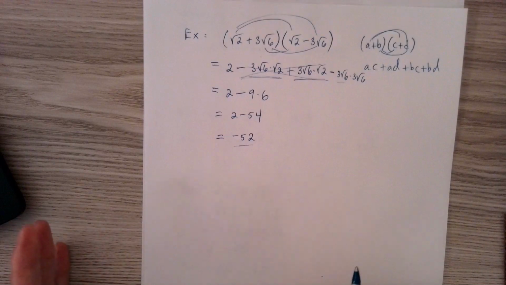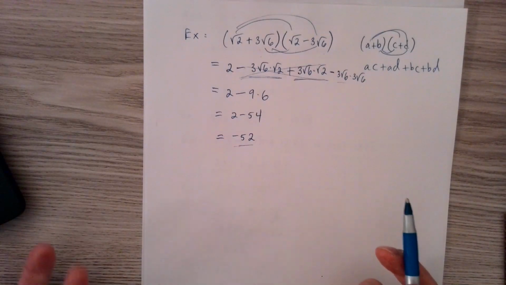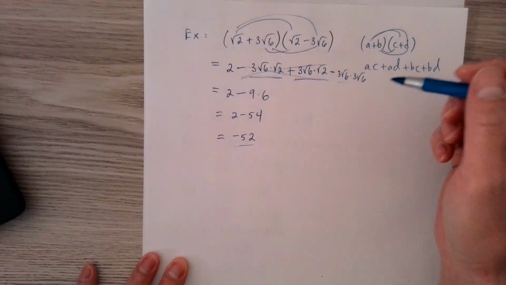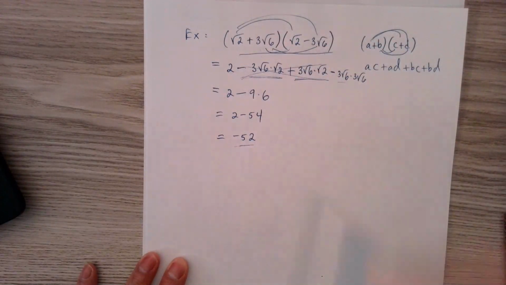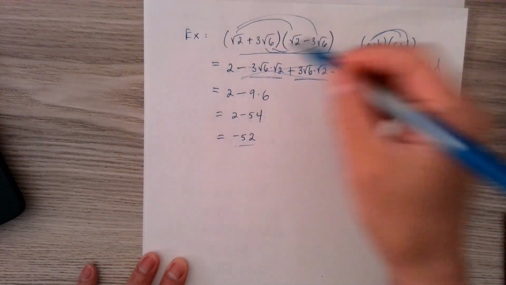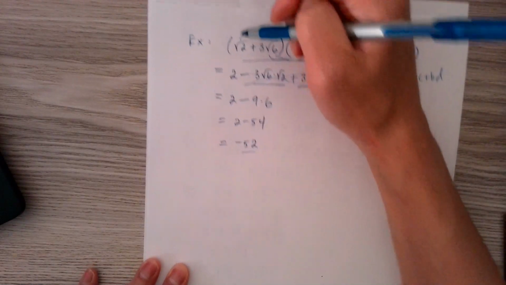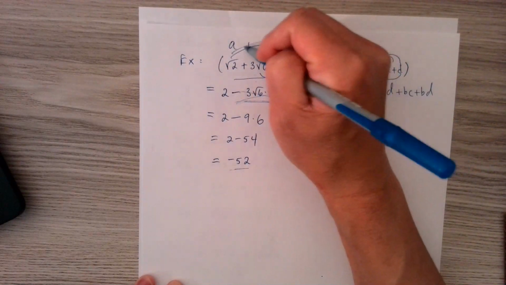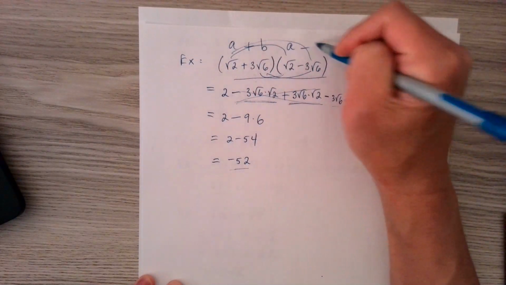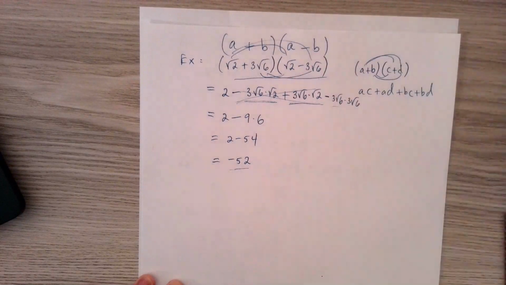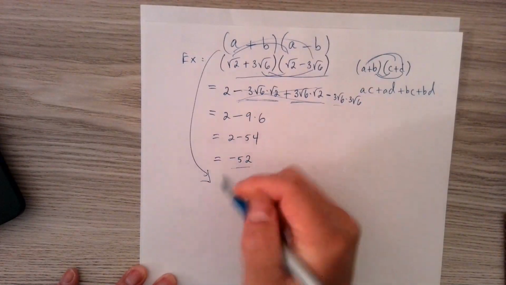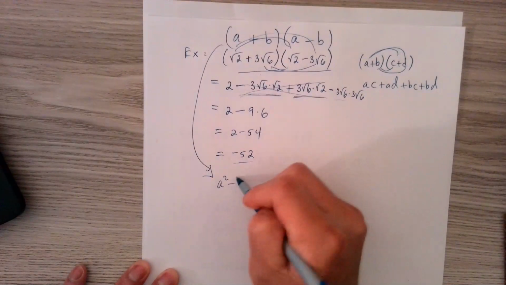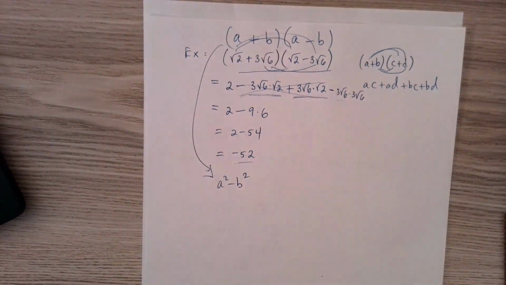Now some of you might have already noticed there's a shortcut we could have taken. If we go back to the original expression, we'll see that this expression is in the form of a plus b, a minus b. And that should look familiar to you. A plus b times a minus b equals a squared minus b squared.